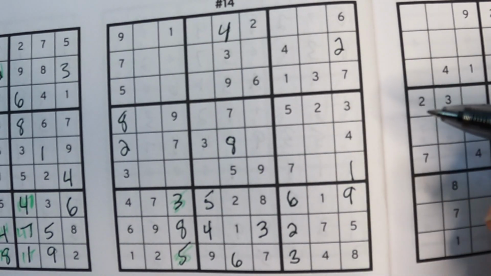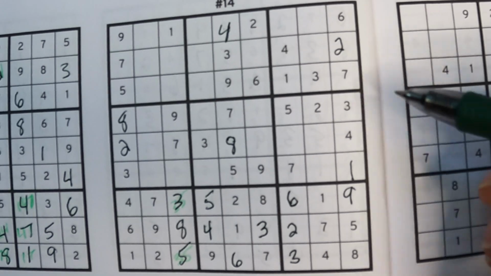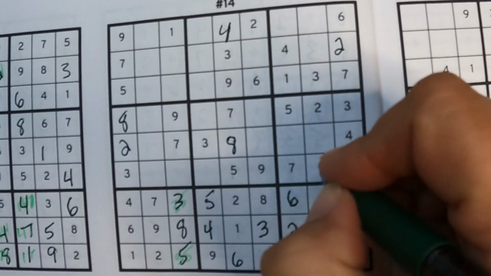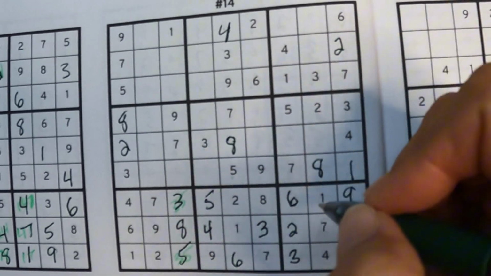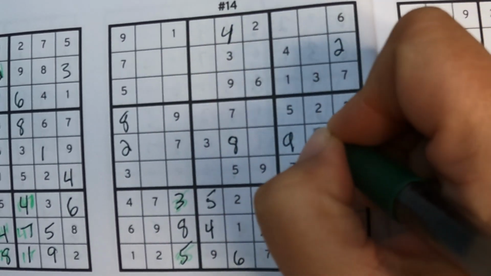For this box, we're missing 6, 8, and 9. We've got an 8 covering these two boxes, so our 8 must be here. 6 here, so 9, 6.